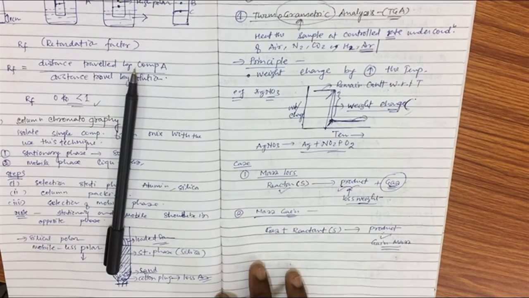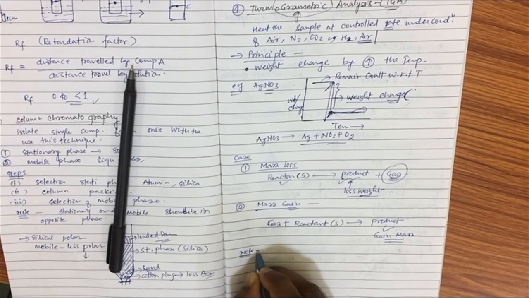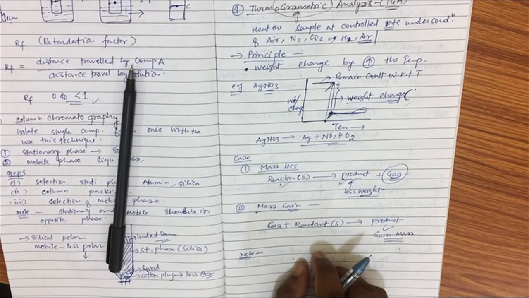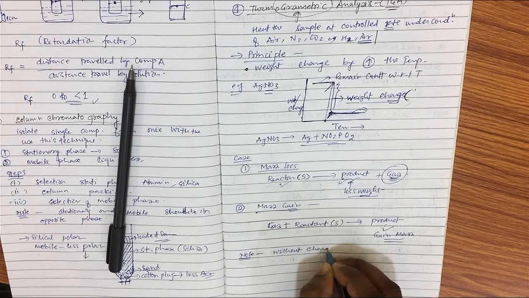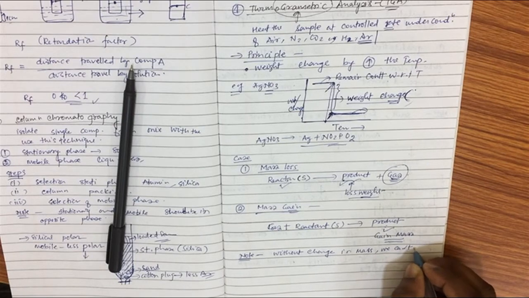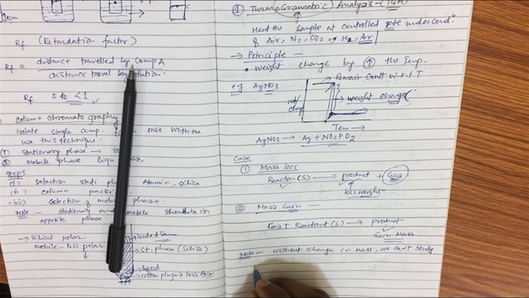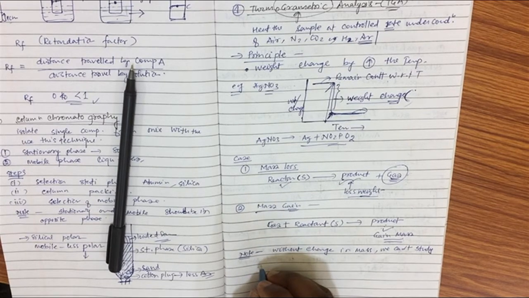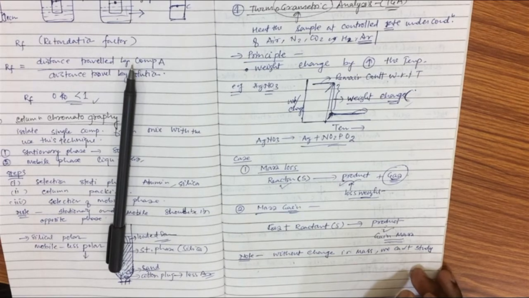Now some notes you should remember. Without change in mass, we can't study by TGA.